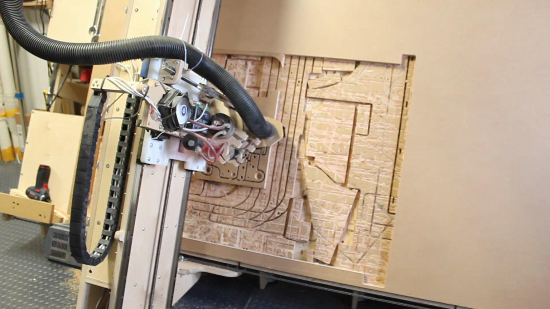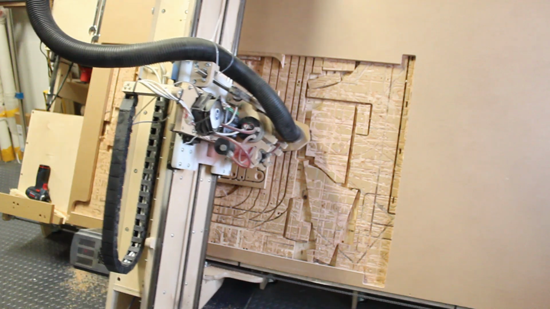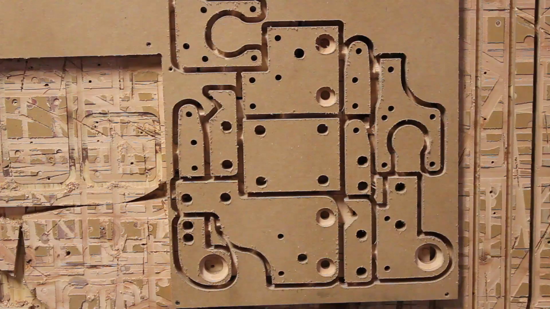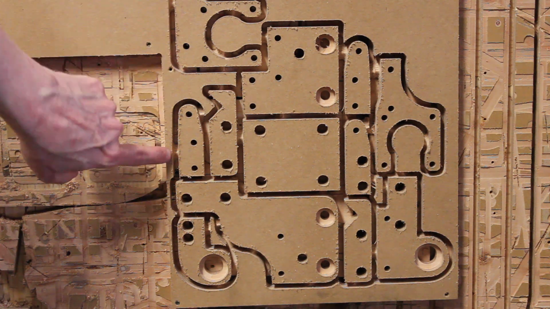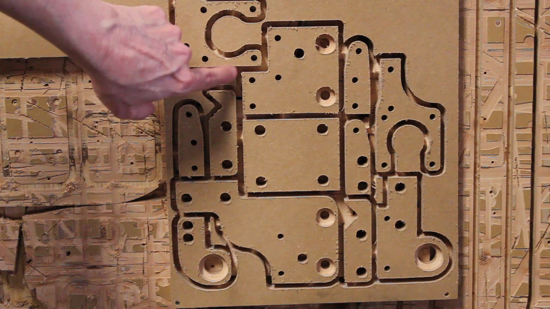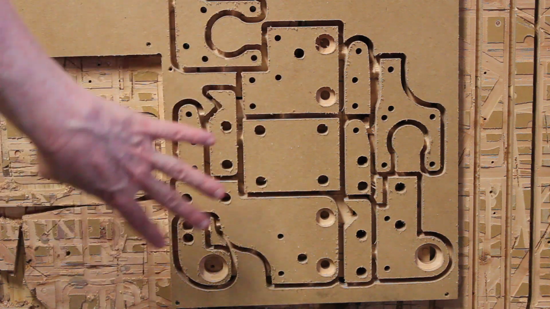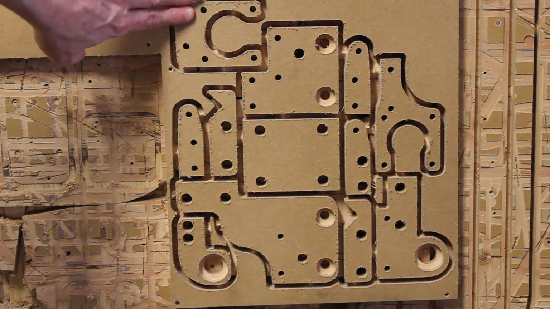Now that it's finished doing the routing, I'm going to move the gantry out of the way. And you'll see where the machine left holding tabs. There's one here, here, here. All the places that you saw the holding tabs being placed in the CAM program.